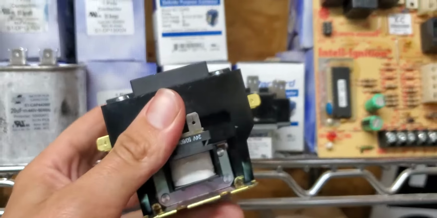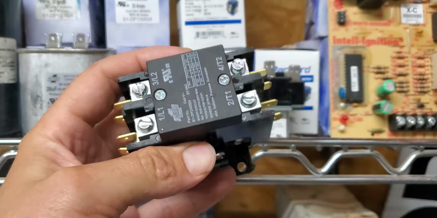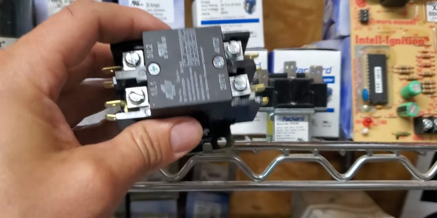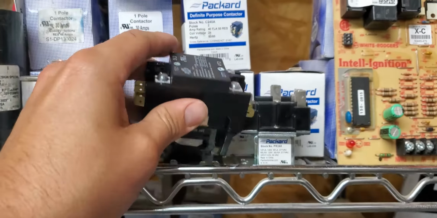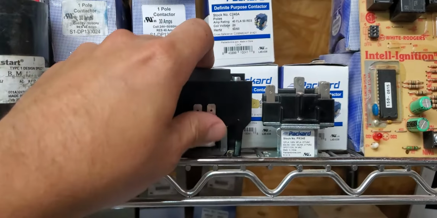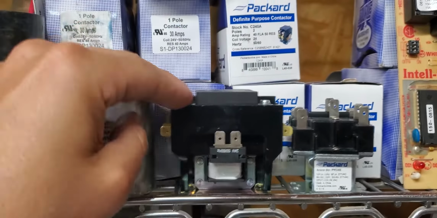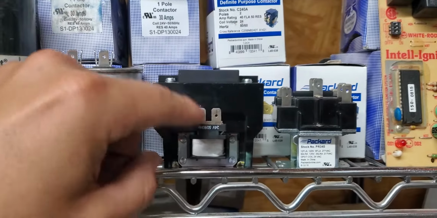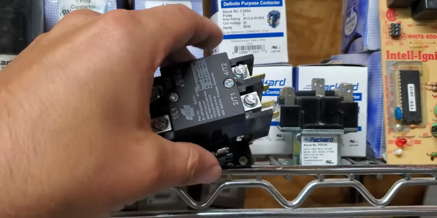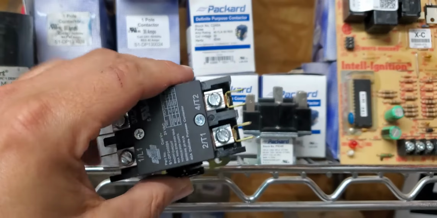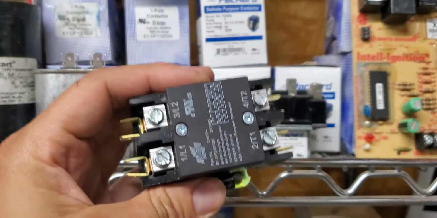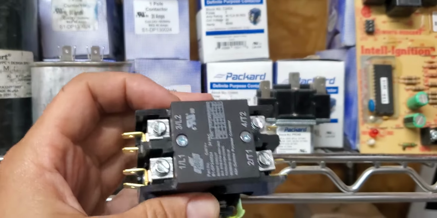If you want to know more about this contactor and the way it works, check out my other videos. I've got a video on contactors. You can look at Tips for Technicians for that information. This right here handles loads like the fan motor and compressor. You have line voltage going in, line voltage going out, and you have a 24-volt coil that actuates on this one because this is a residential contactor. Basically, it's 240 volts, 120 volts.